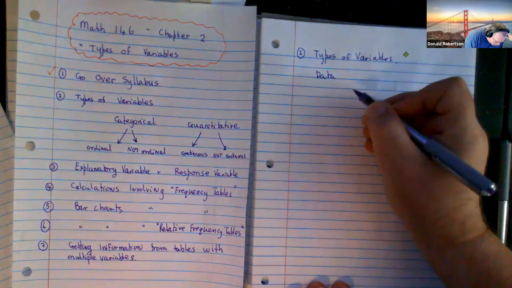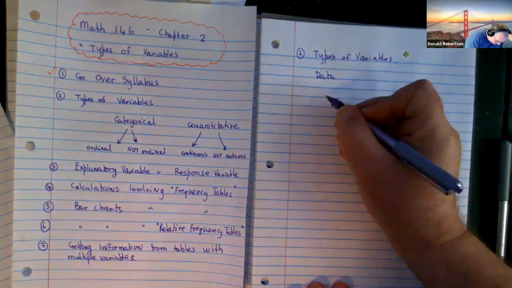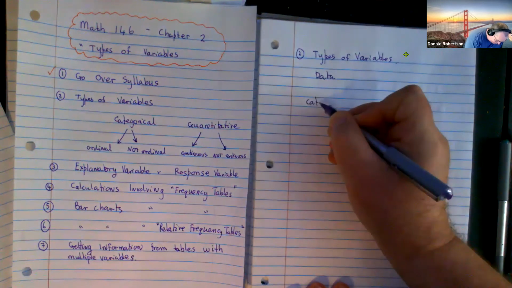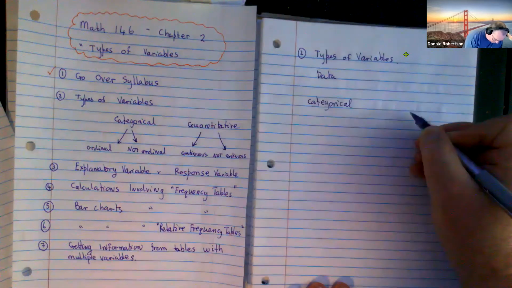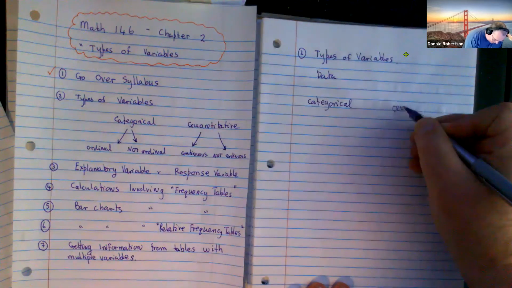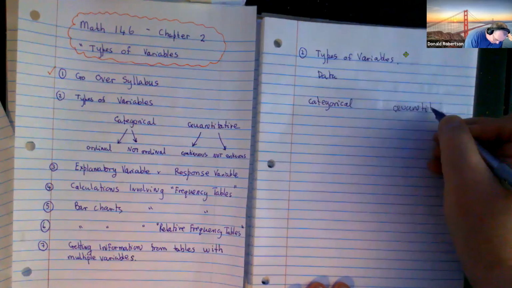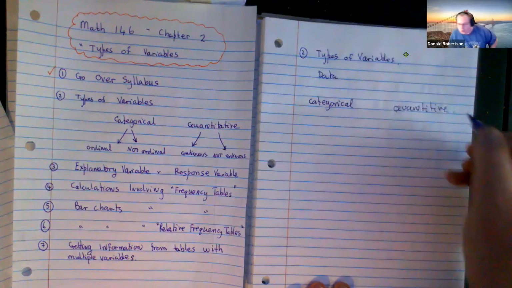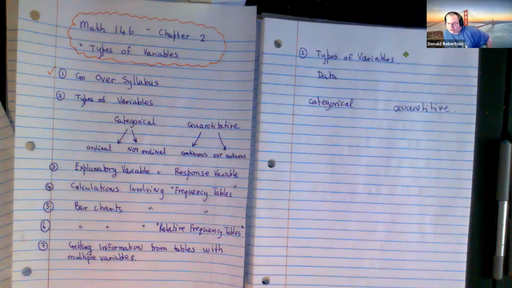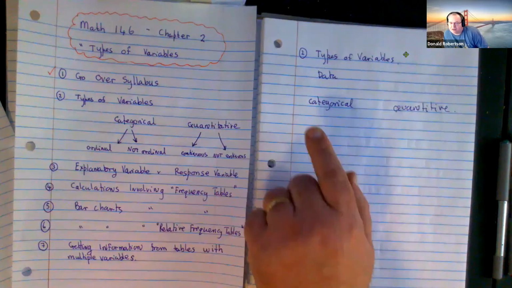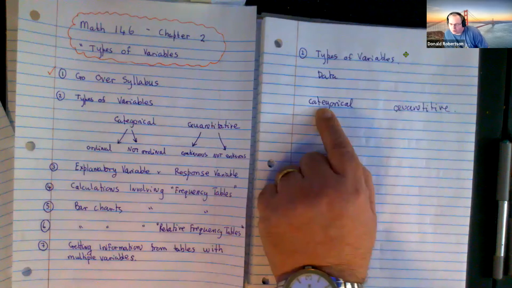There are two main kinds of data, and they are called categorical and quantitative. In your homework, they tell you a story and they say, what kind of data is this story? What kind of data do you collect?